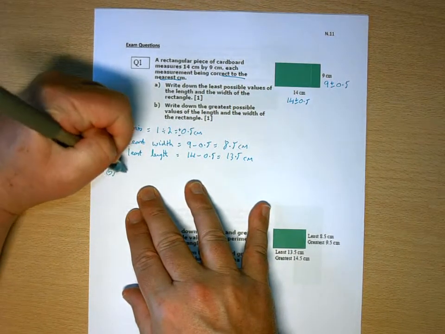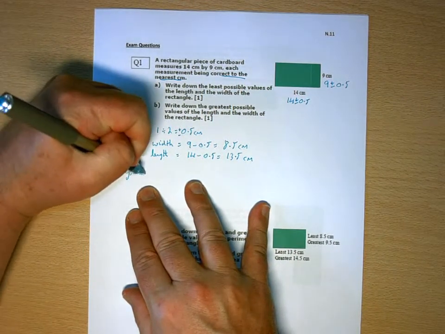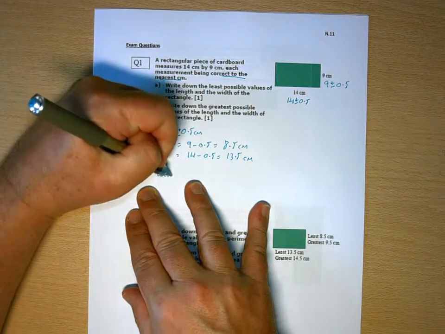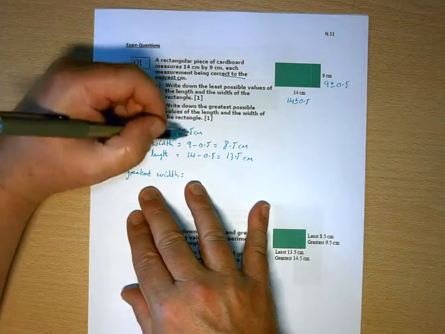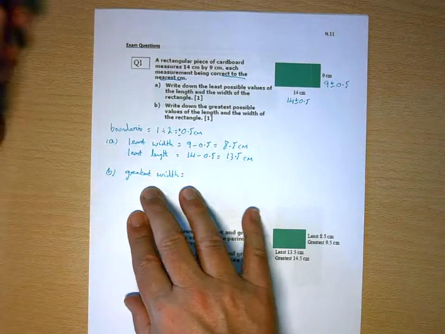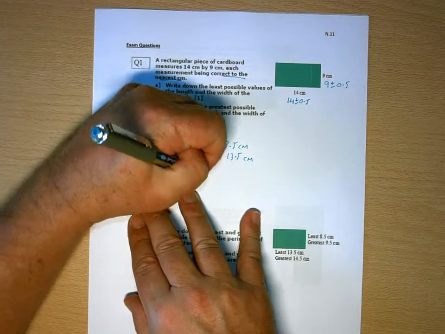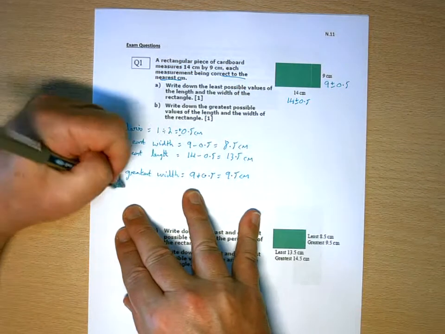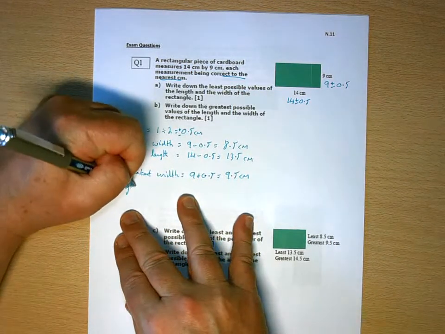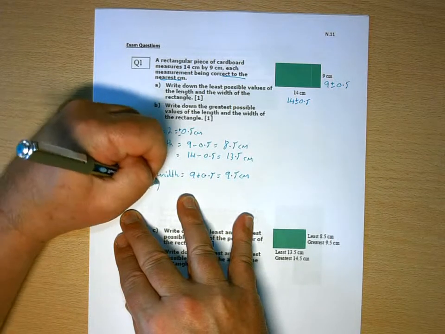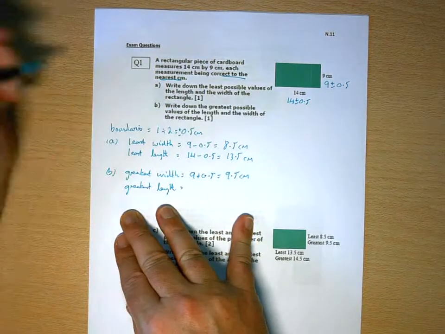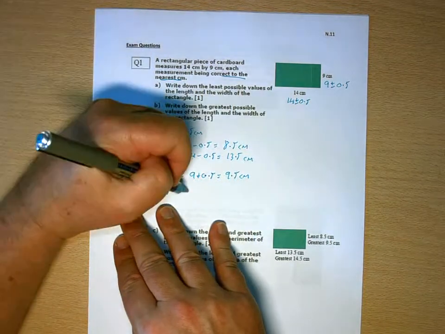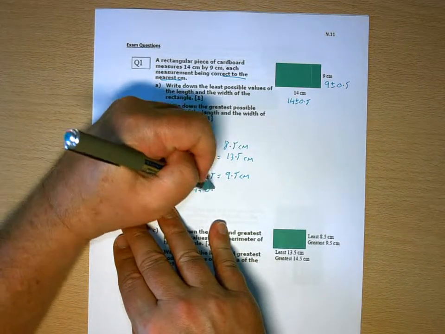The greatest values: so the greatest width will be 9 plus 0.5, and the greatest length will be 14 plus 0.5.